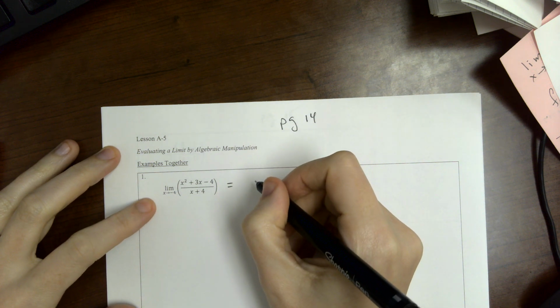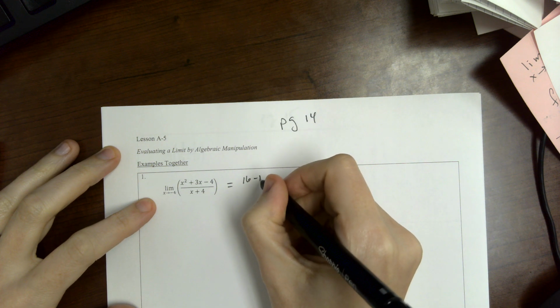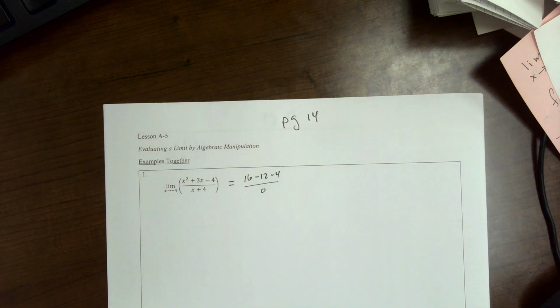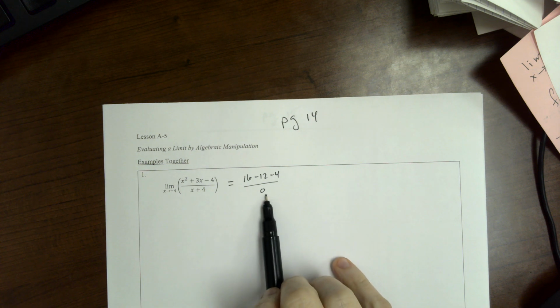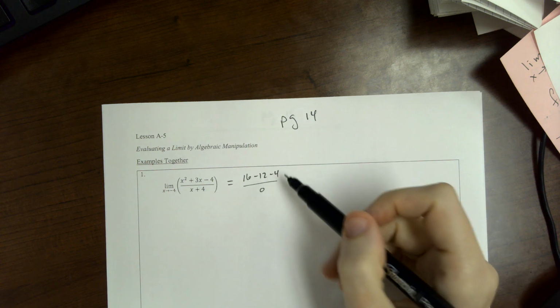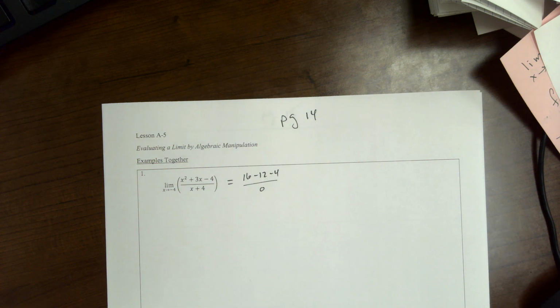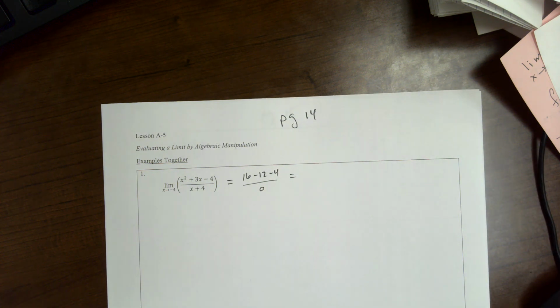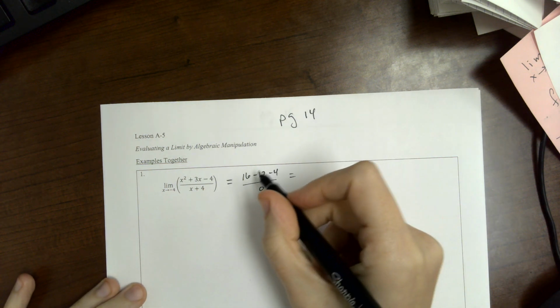So this would be equal to 16 plus 12 minus 4 over 0. Okay, so already I know that direct substitution is not going to work. As soon as you know you've got 0 on the bottom, direct substitution is not going to work. But if direct substitution gives 0 on the top as well, then that's a clue that we could do algebraic manipulation to make something cancel that would allow us to direct substitute. So if the top is also 0, then that tells us that we want to do algebraic manipulation.